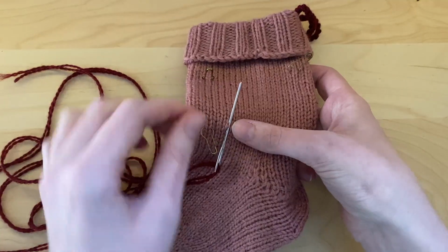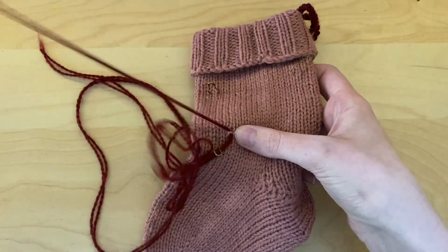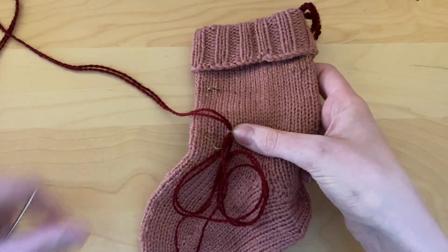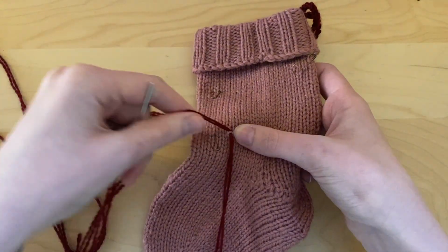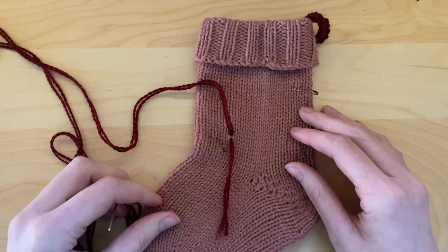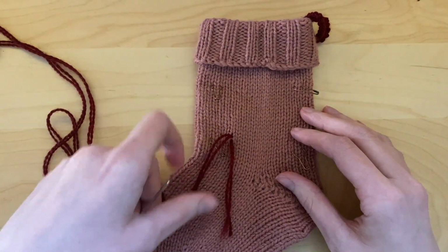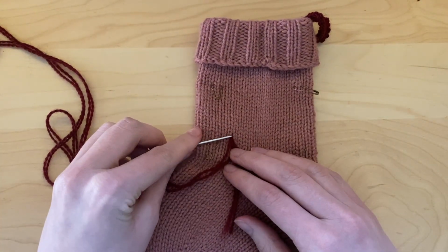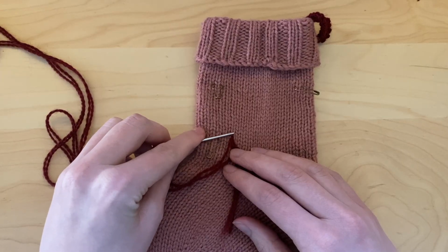I'm going to go in right here, pull my yarn all the way through, like so.